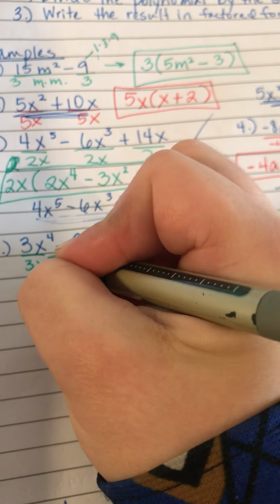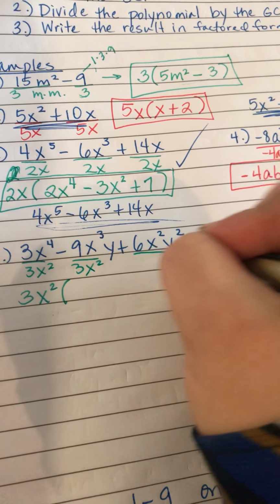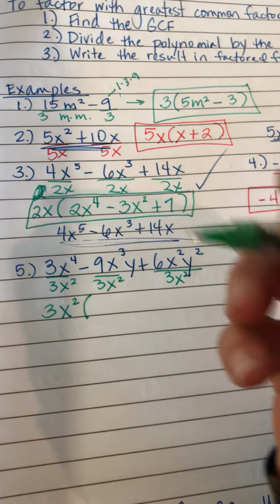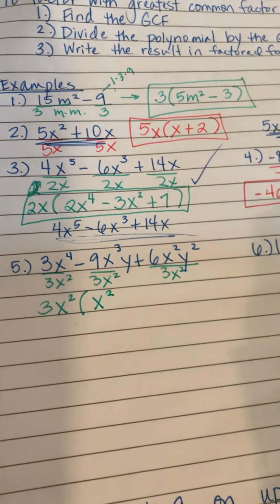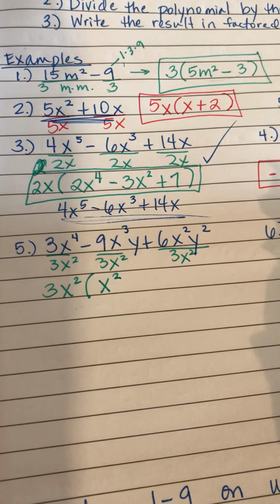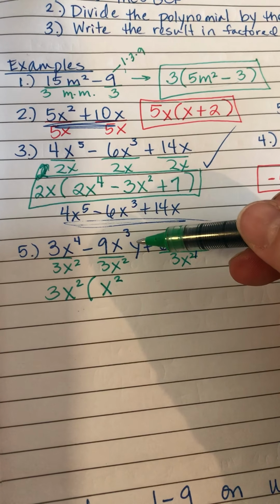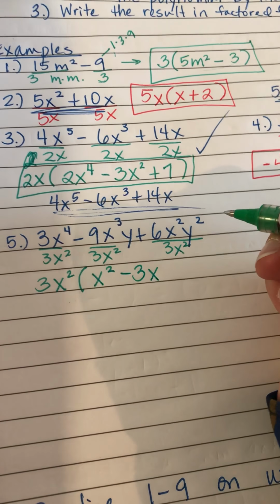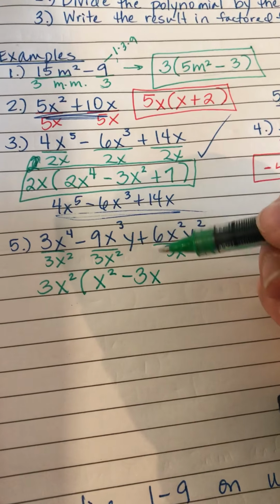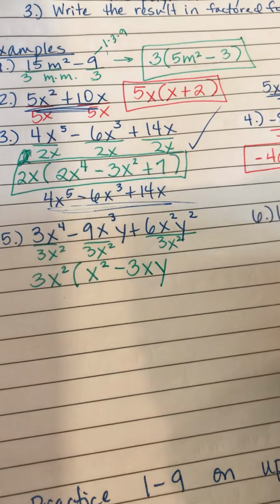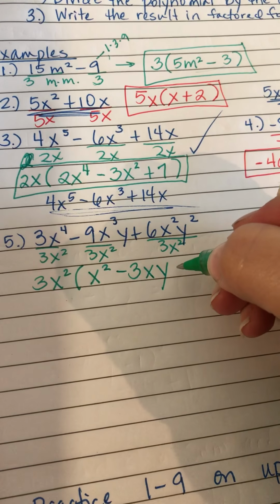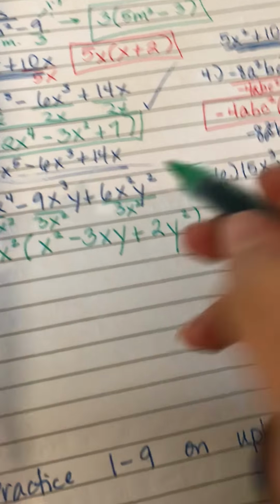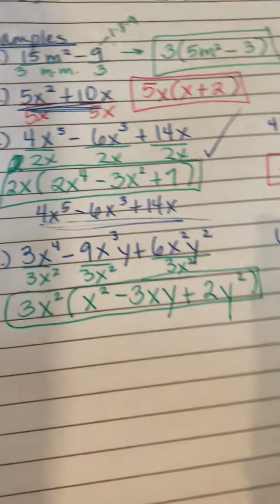I'm dividing. 3x to the fourth divided by 3x squared is 1x squared, which is the same thing as just x squared. Negative 9x cubed y divided by 3x squared gives me negative 3x. 3 minus 2 is 1, and it still has the y also. 6 divided by 3 is a positive 2. Those x's will cancel, and I have y squared left. Here's my answer.